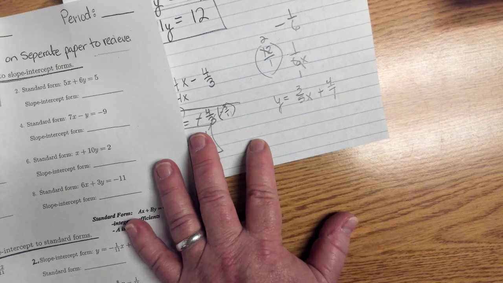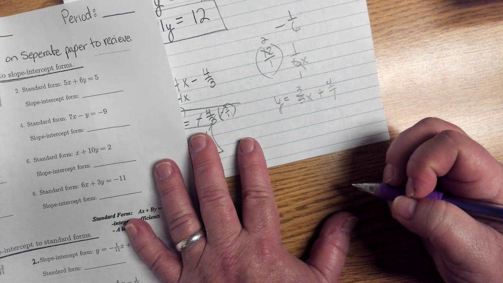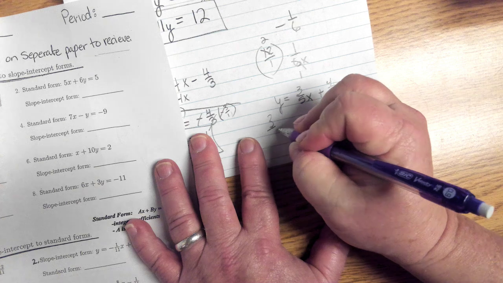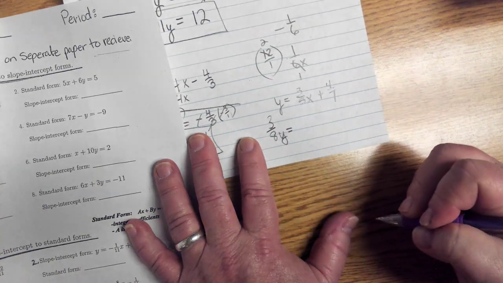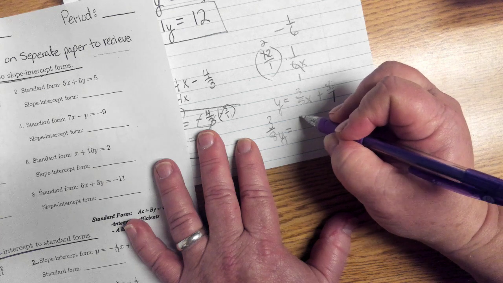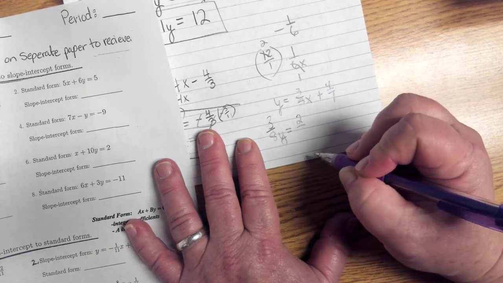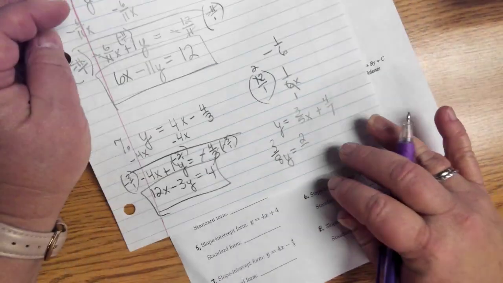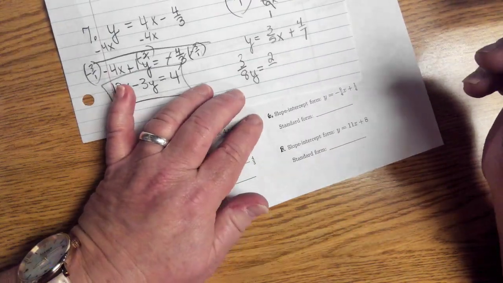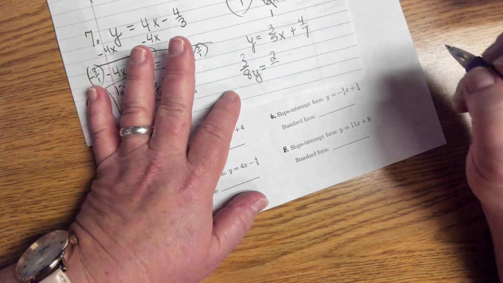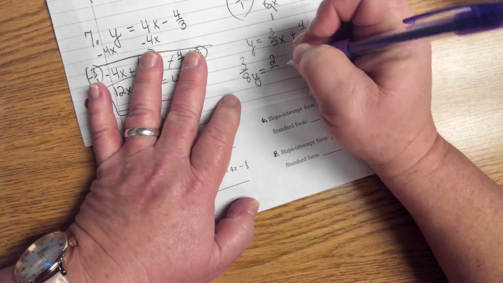Let's do 3/8 y is equal to... Hey, why ask me about self? Set a form. That's what it says. No, it doesn't. Because if it was in slope-intercept form, that's true, but it's not in slope-intercept form. I'm just making it as challenging as I possibly can.